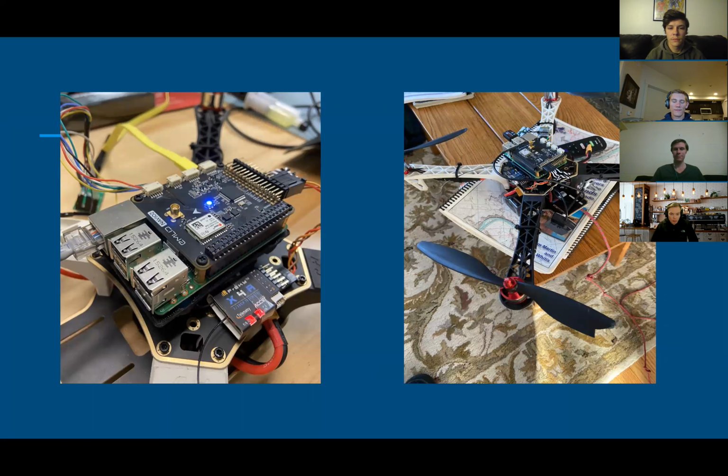So here's a close-up of the Navio board on top of the Pi on our drone. You can see the GPS module as well as some of the sensors on board.